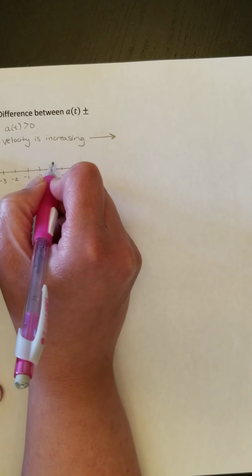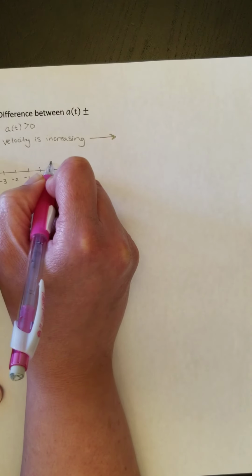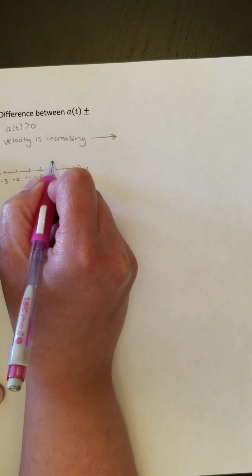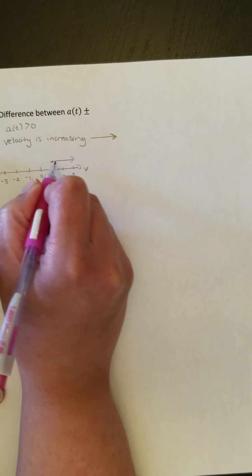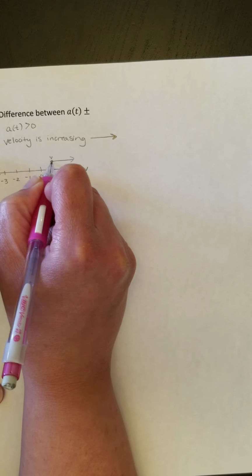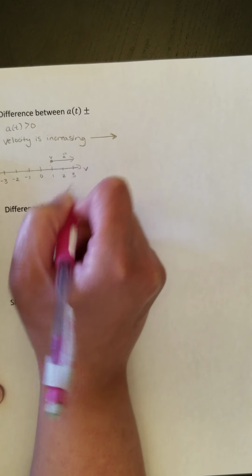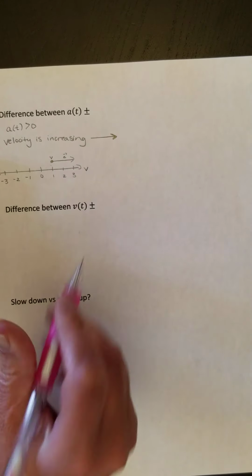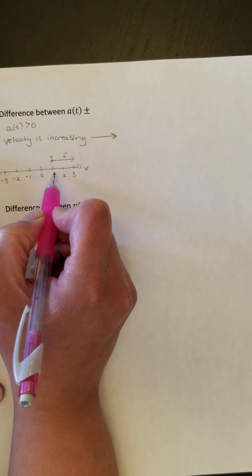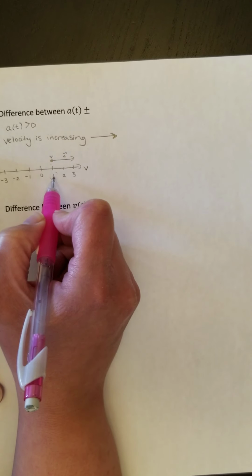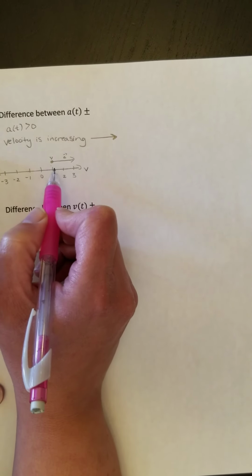Now, if the velocity was at a positive 1, for instance, and increasing, so the velocity is like the dot here, that it's at a 1, and the acceleration is moving it in a positive direction, then those numbers are going to get bigger. That velocity is going to change from a 1 to a 2 to a 3.